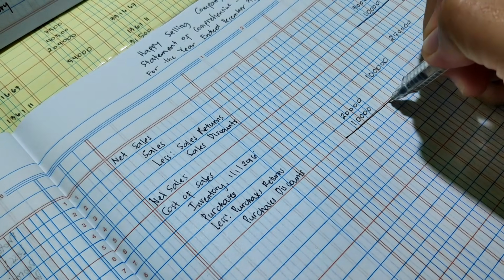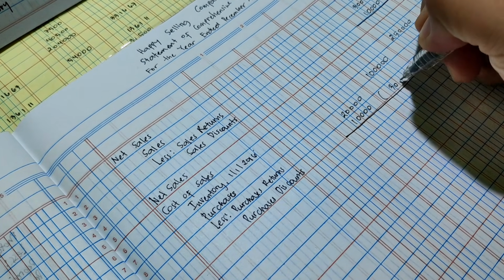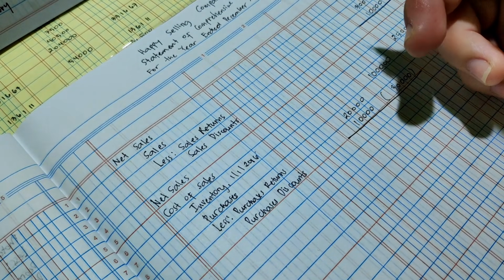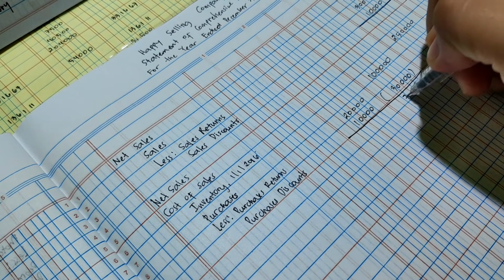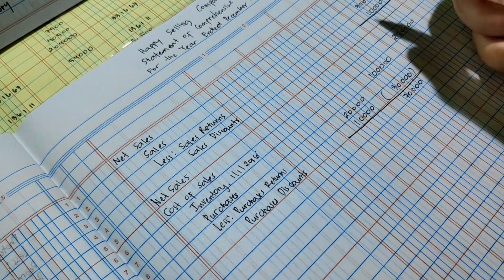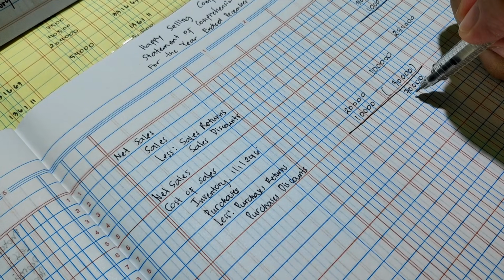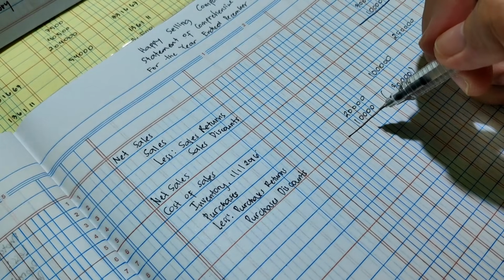So mo-forward dayon ka diha sa ilahang total nga 30,000. So 100,000 minus 30,000 is 70,000. Okay. Wala pa ni siya'y ngalan. Dili na to siya matawag nga net purchase, kay wala pa man si freight in.